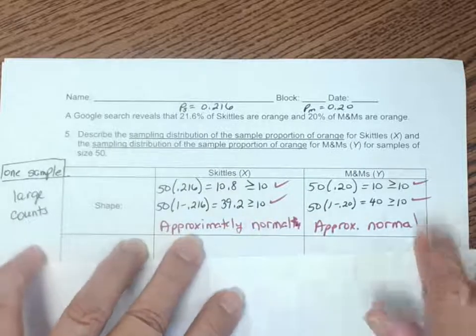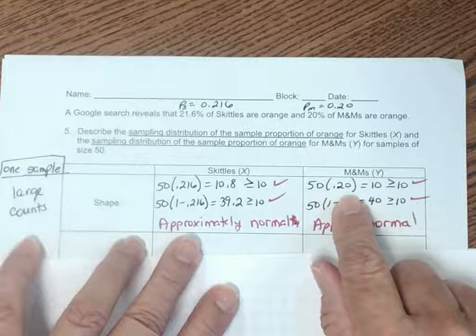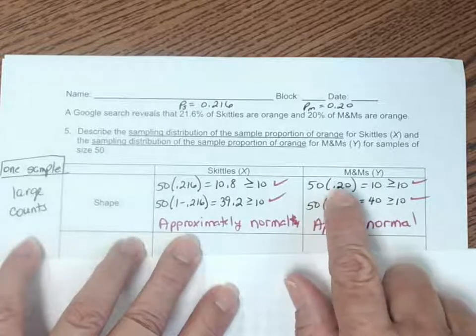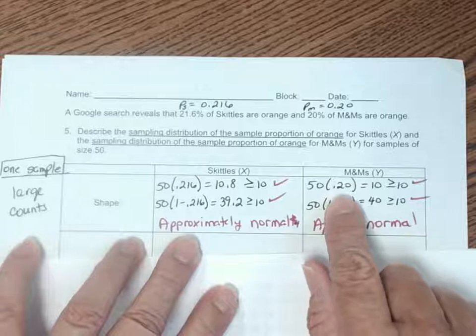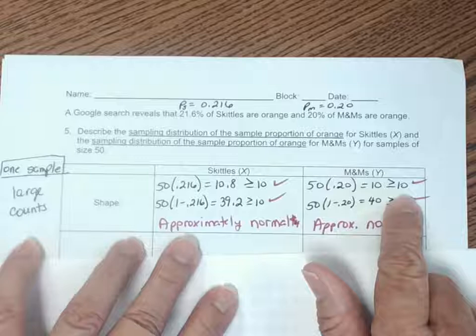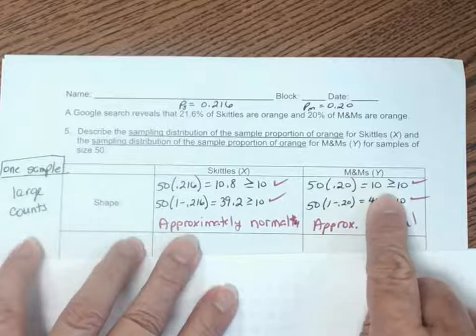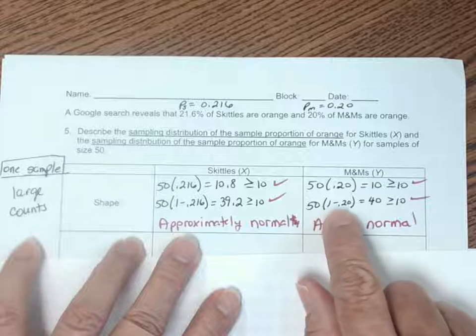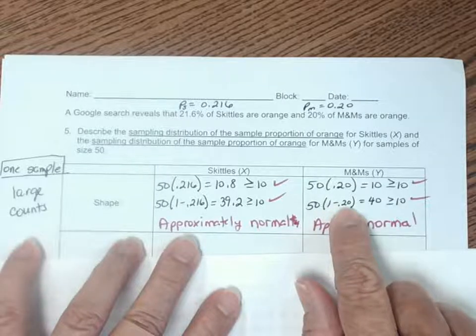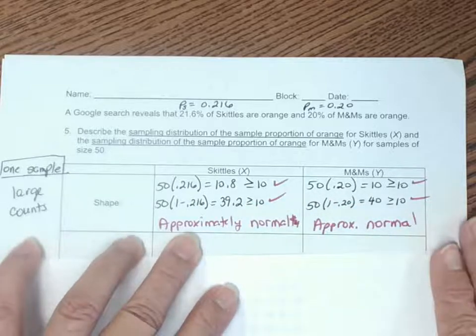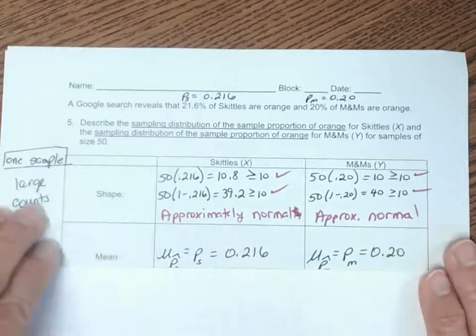For M&Ms, we've got to do the same thing to meet our large counts criteria. So 50 times the proportion that are supposed to be in there gives me 10. And it's okay if we equal 10. It can be equal to or greater than 10 to meet the large counts criteria. And I do the same thing with 50 times 1 minus p. And again, that's larger than 10. So both of my populations, I can say, are approximately normal.